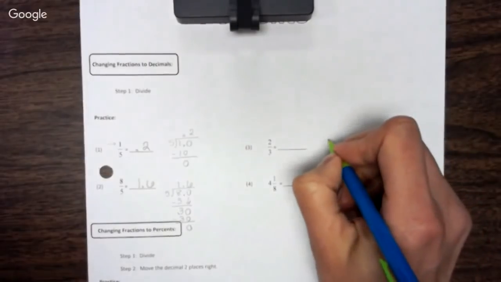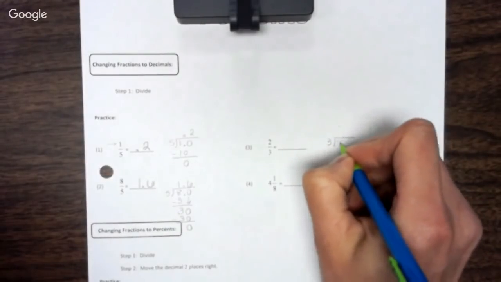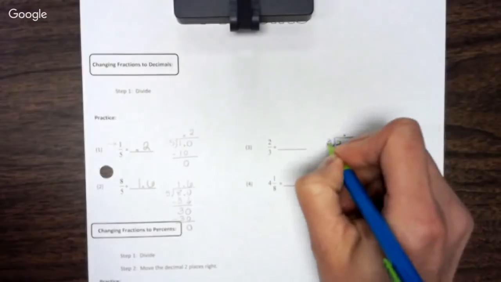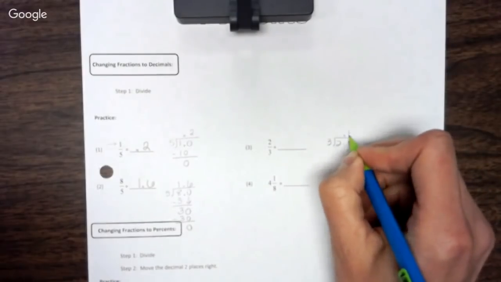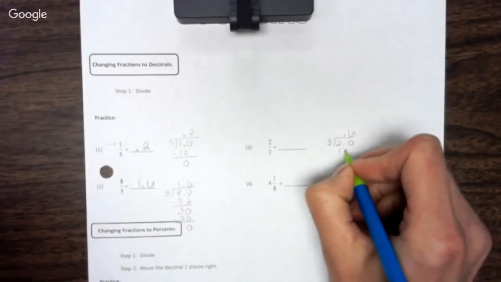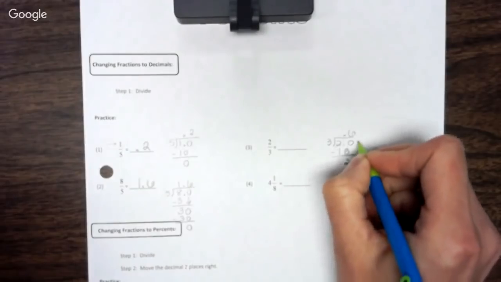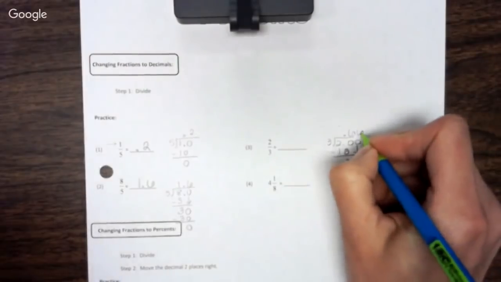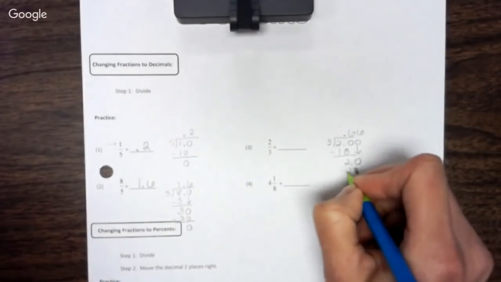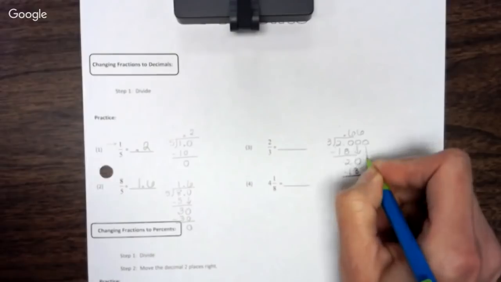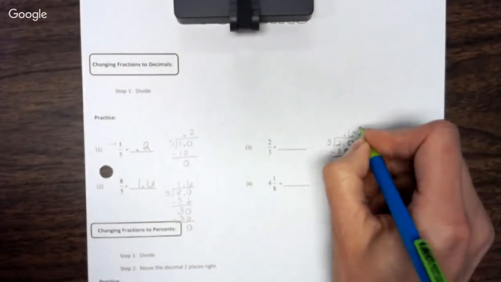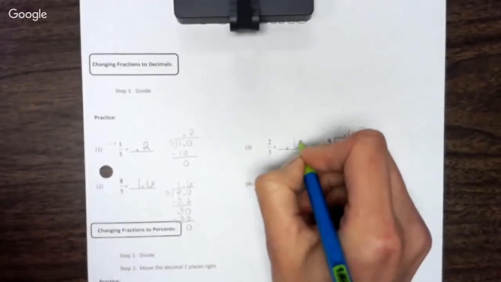All right, number 3, we're going to tip the fraction over and divide. 3 doesn't go into 2, but it goes into 20 6 times, which is 18. When you subtract, you get 2. You're going to bring down a 0. 3 goes into 20 6 times. Bring down a 0. And you're going to notice that it's going to start repeating. So we use the repeating symbol, which is just bar notation, 0.6 repeating.